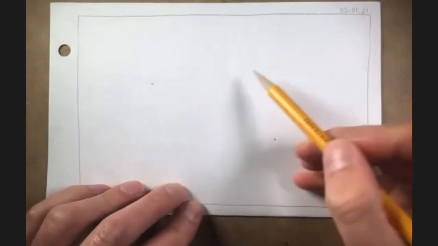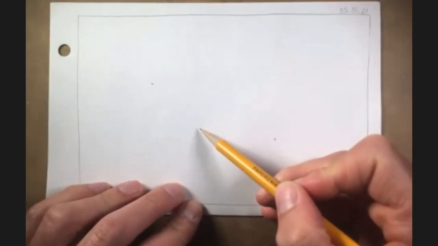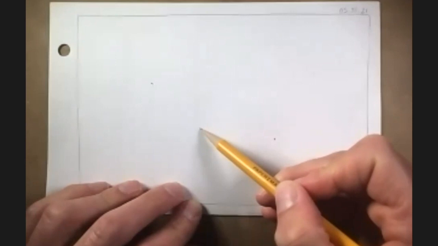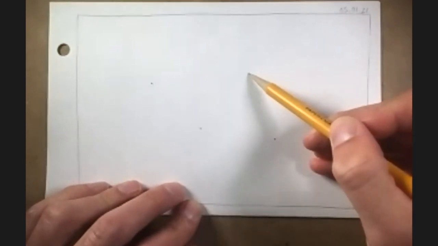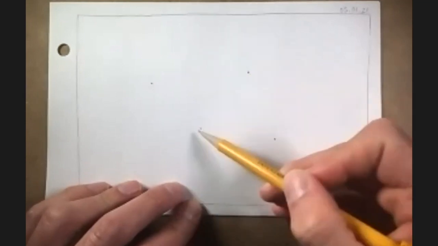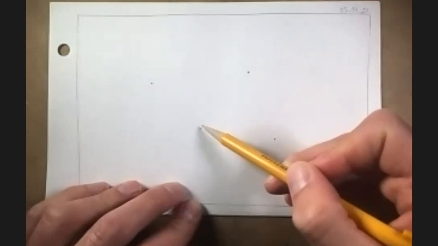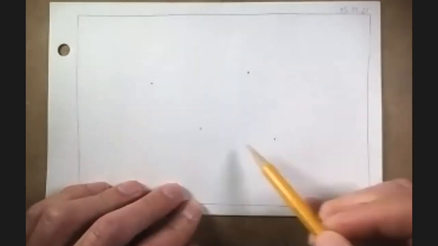Now the length of the butterfly, from the tip of the head, we're not going to worry about the antennae just yet, but from the tip of the head to the base of the wing, that's going to be the approximate length. So we have the width and the length, and it kind of is a little bit of a diamond shape.